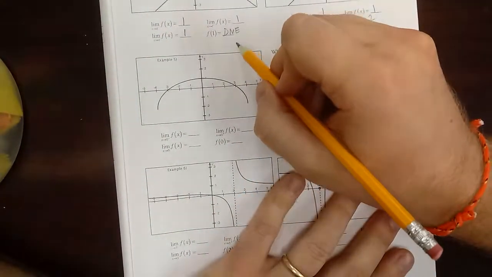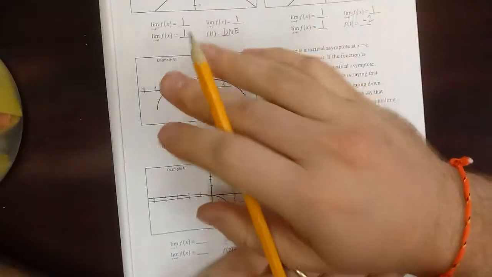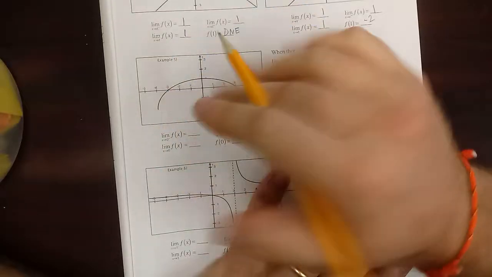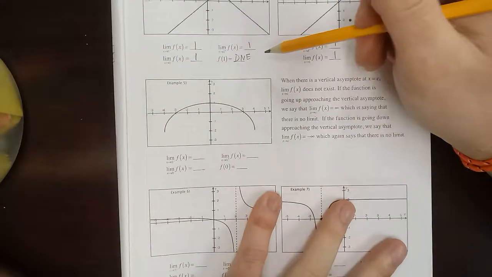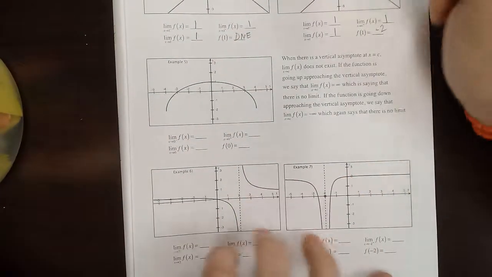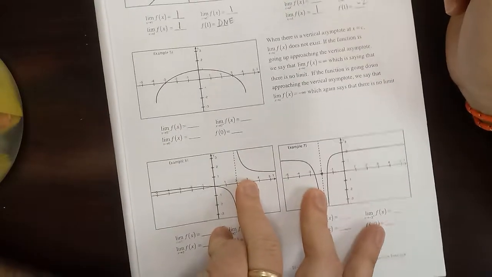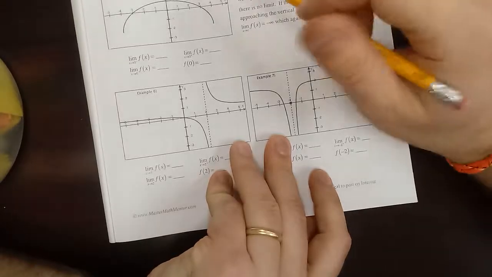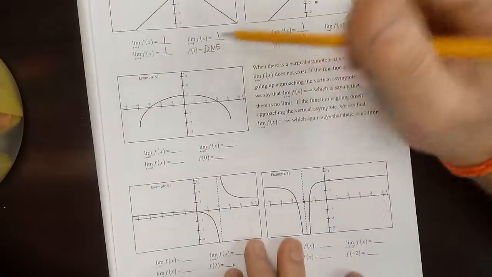Oh, by the way, this shorthand DNE, 100% acceptable on the AP exam, 100% acceptable in my class. I will always know what you mean when you write DNE. It doesn't mean like do not eat or anything like that. It's a known abbreviation or acronym.